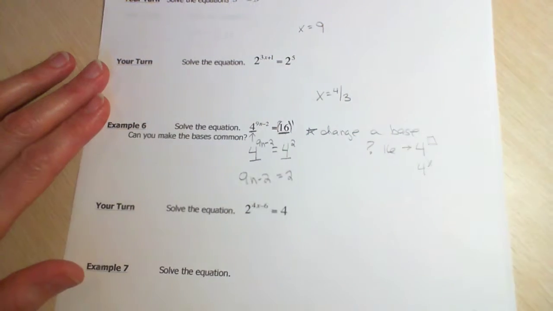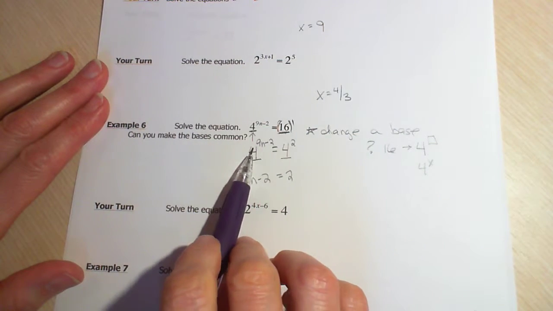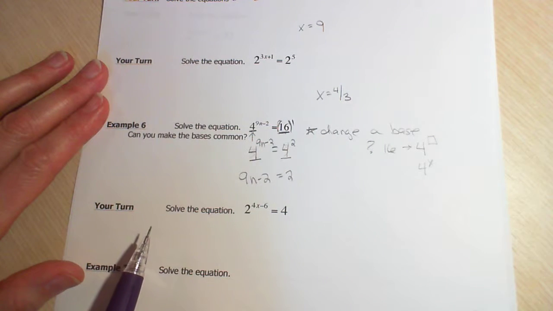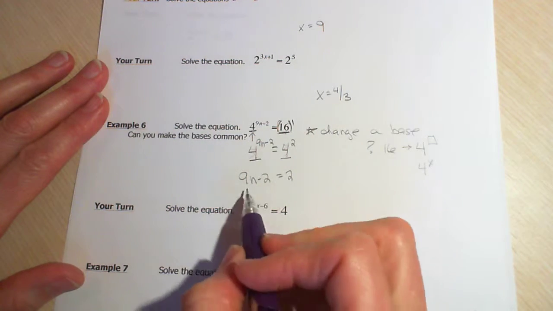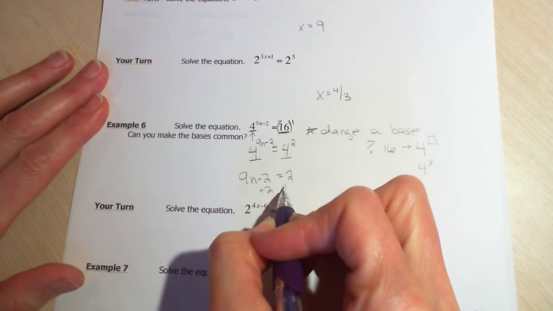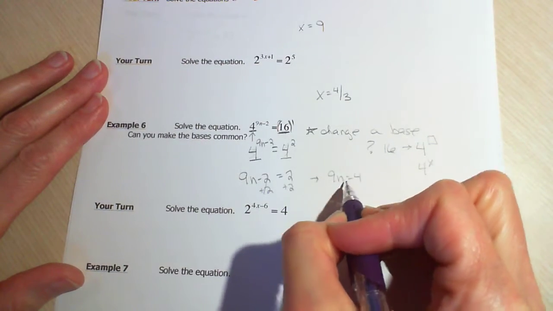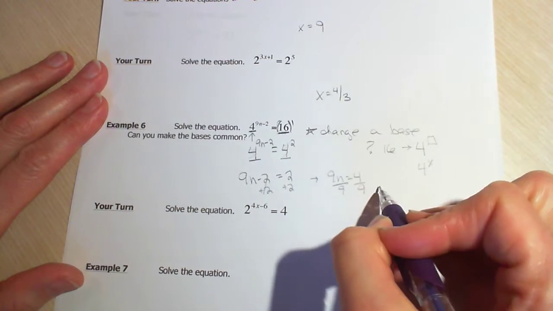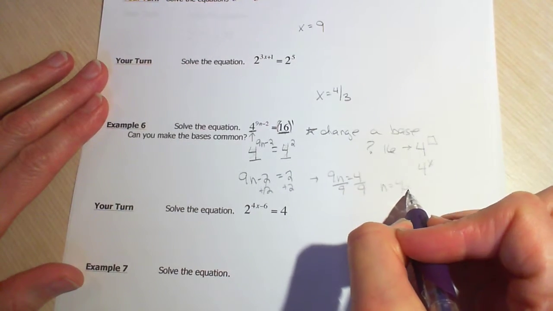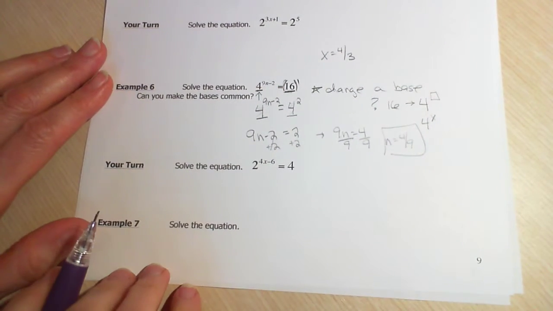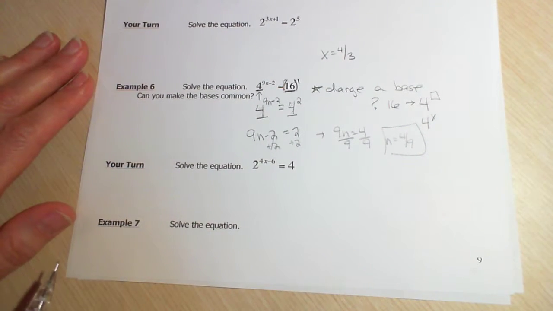9n minus 2 equals 2. Ignore the bases. Set the exponents equal to each other. So add 2 to both sides, and I get 9n equals 4, divide by 9, n equals 4 over 9. You can keep these as fractions. You don't have to rewrite them as decimals.